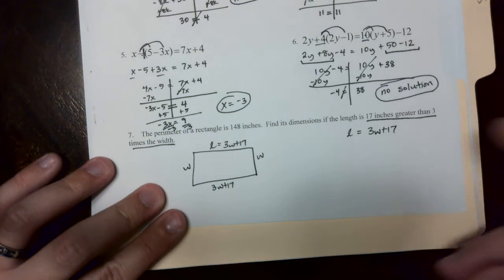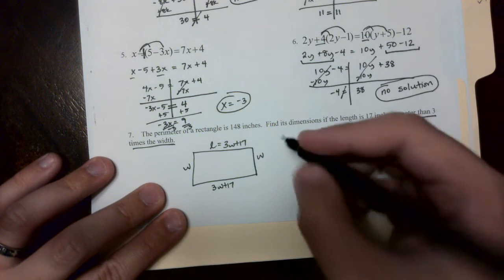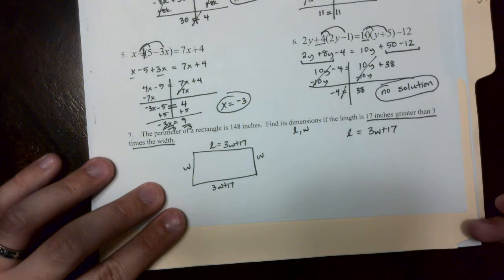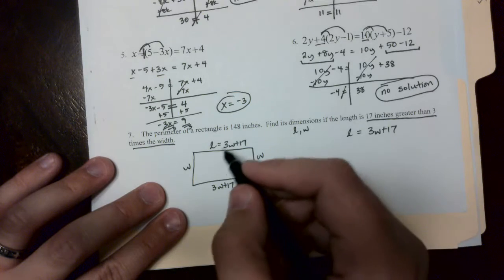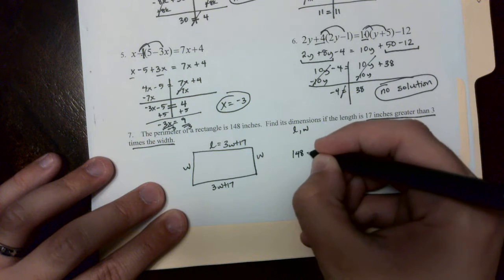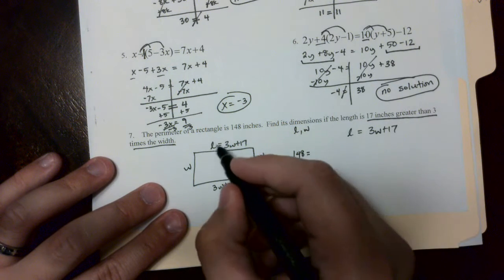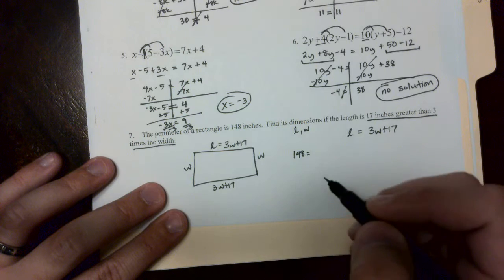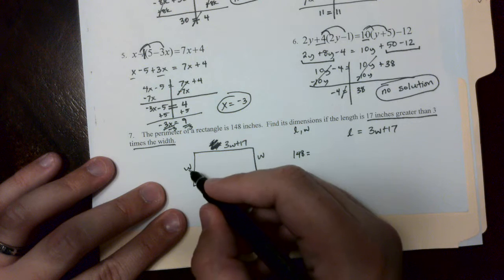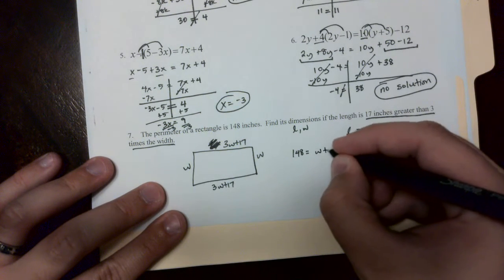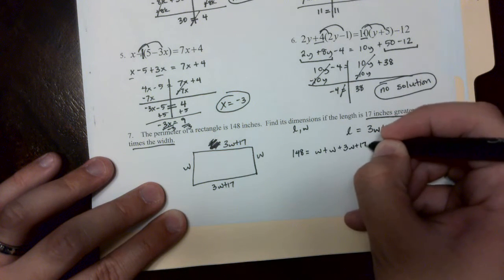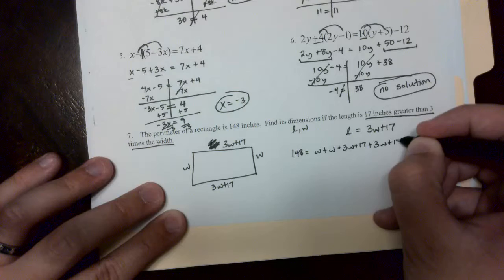All right, so now we need to figure out what the dimensions are. When it asks for the dimensions, it's asking for the length and the width. So in order to figure that out, we need to set up an equation. Currently we know that the perimeter is 148 inches. And the perimeter is also equal to adding up all of the sides together. So when we add up all these sides, we're going to add up W plus W plus the two lengths, which are 3W plus 17 plus 3W plus 17.